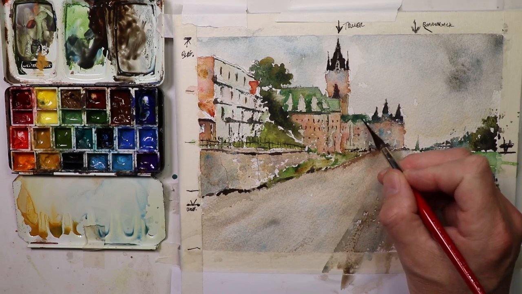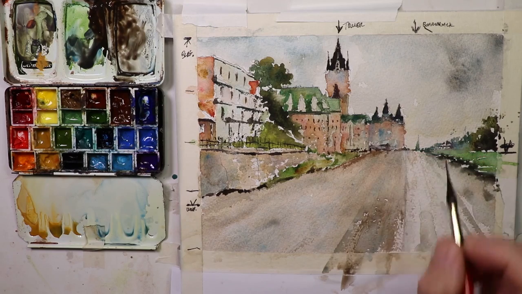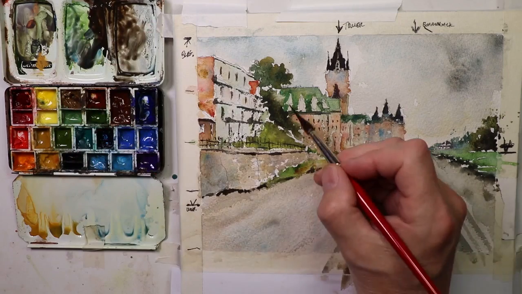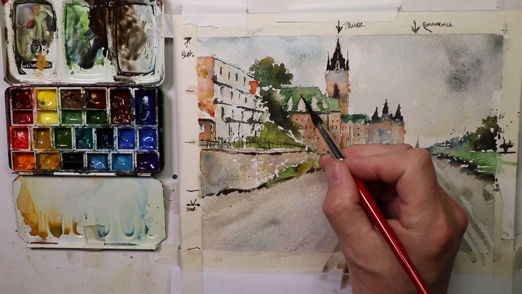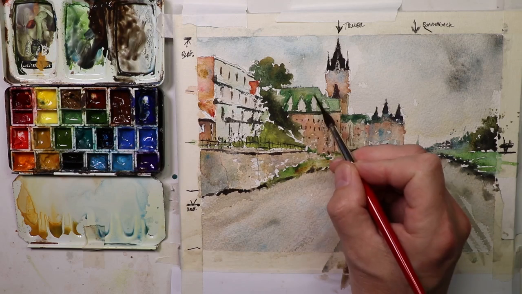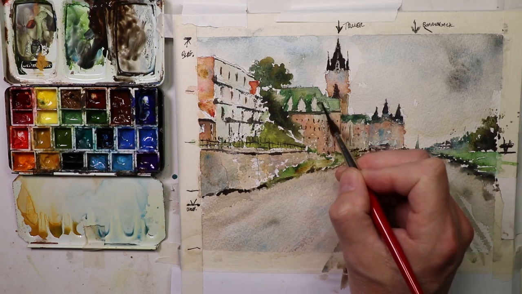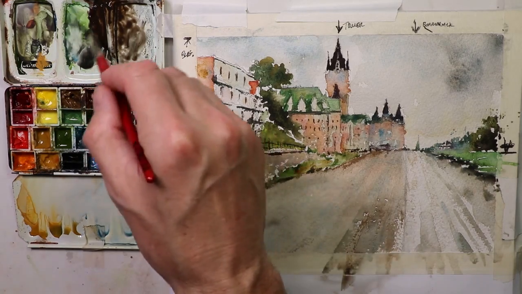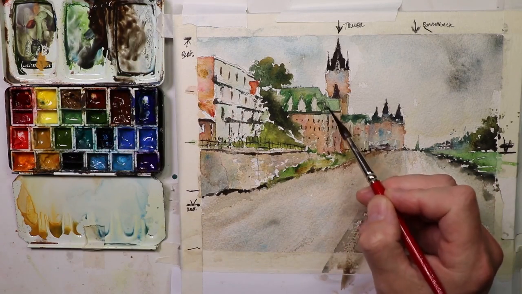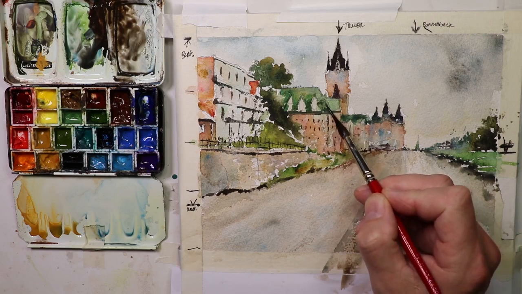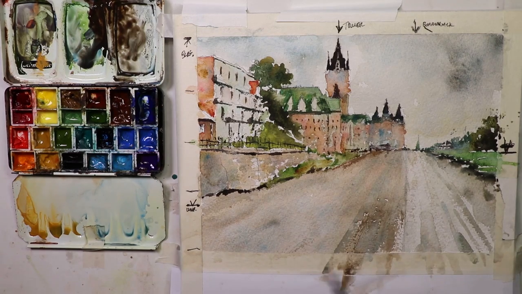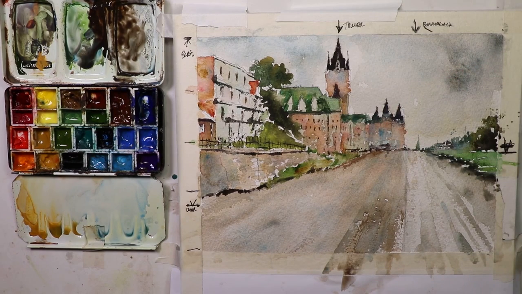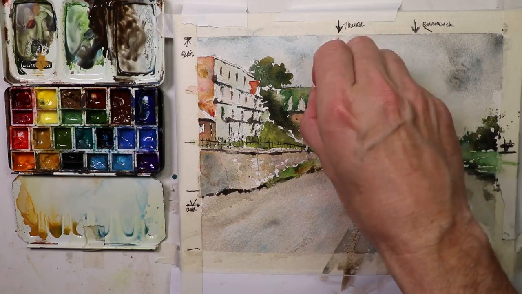And I'll just try to make the points of these roofs a little more... okay, you'll see that everything is looking good. We're just getting the final details.